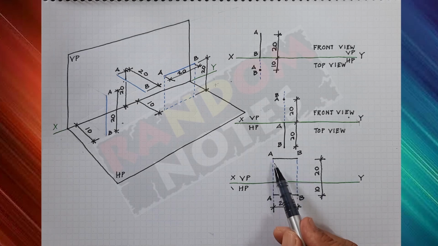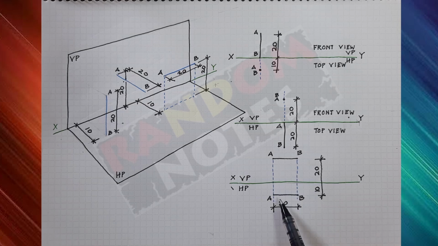Then I took down projection from point A and point B. The line is also parallel to the vertical plane. So I took a distance of 10 mm and drew a light line here. The crossing of this blue line and the light line here identified point A and point B. By joining point A and point B, I got the top view. So this is the third condition of the line.